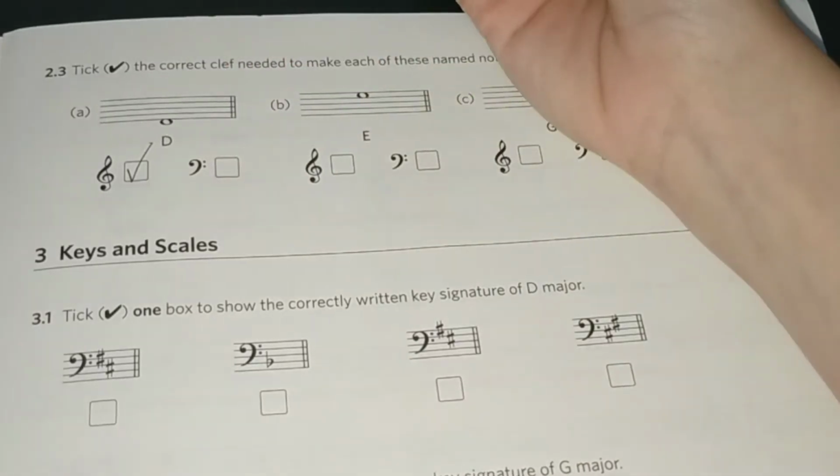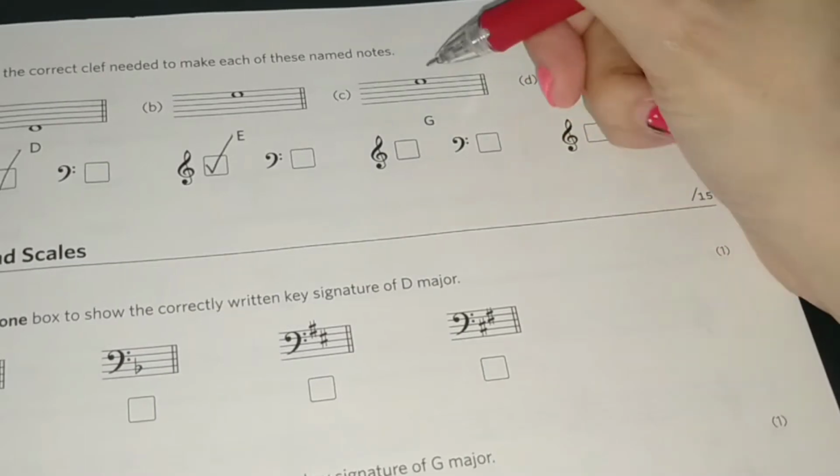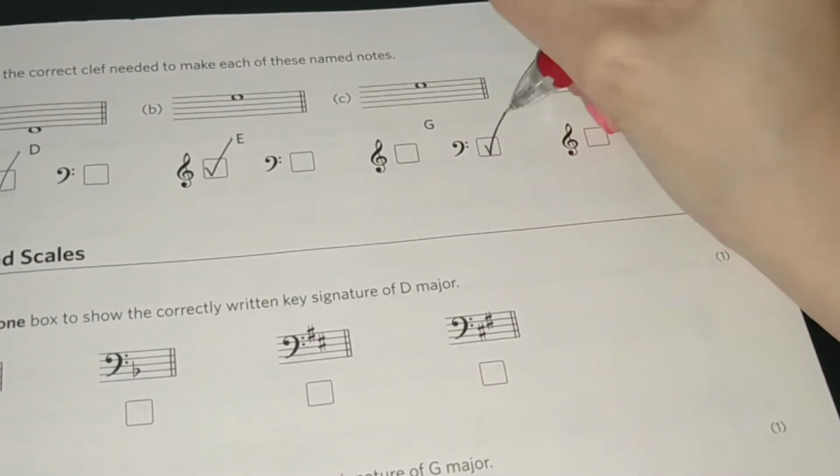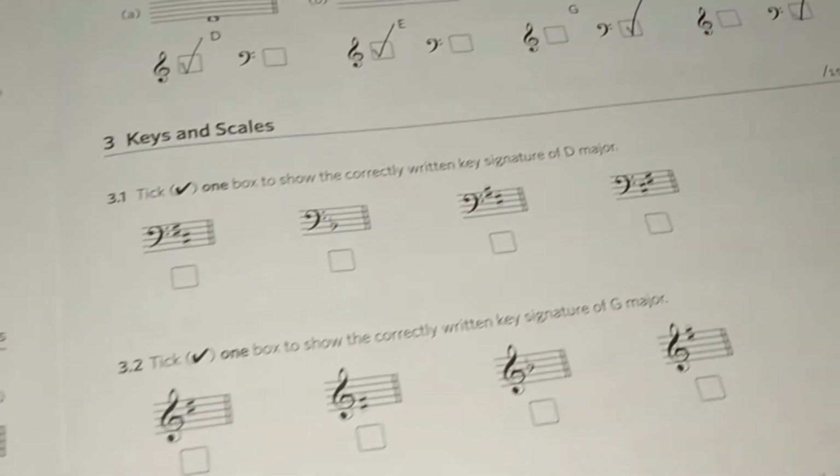Because if it's bass clef, then it will be F. This is also E in treble clef. This will be G in bass clef, and this will be F sharp in bass clef.